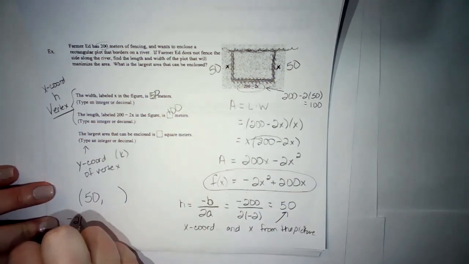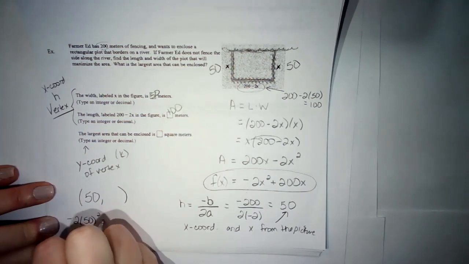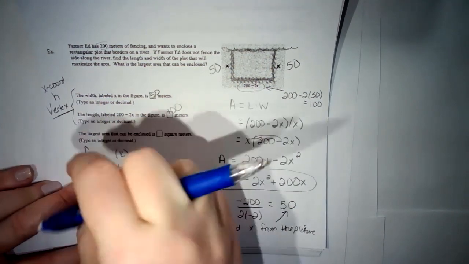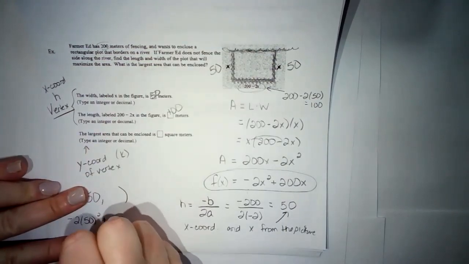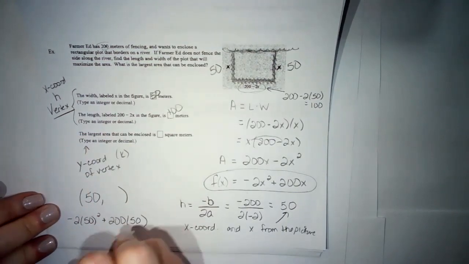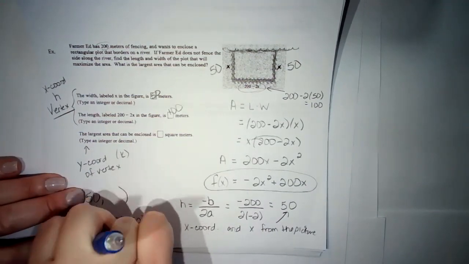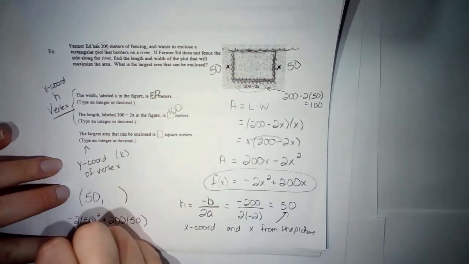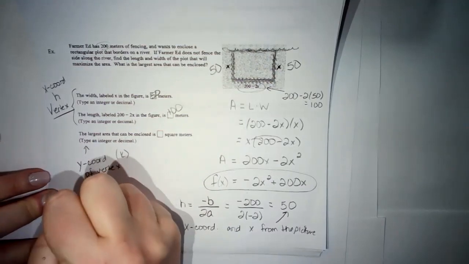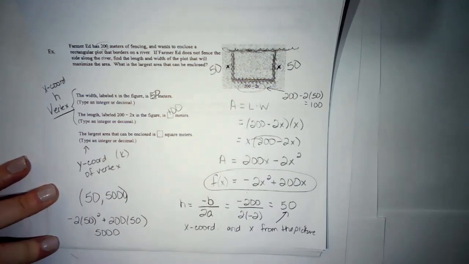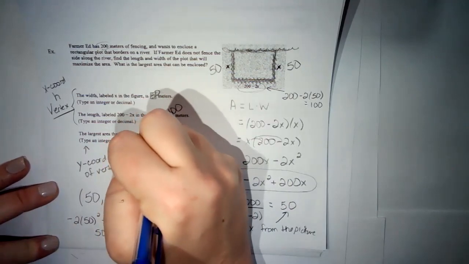So if I take negative 2 times 50 squared plus 200 times 50, that's going to give me 5,000. And of course, that's meters squared or square meters. So that's what's going to go here.